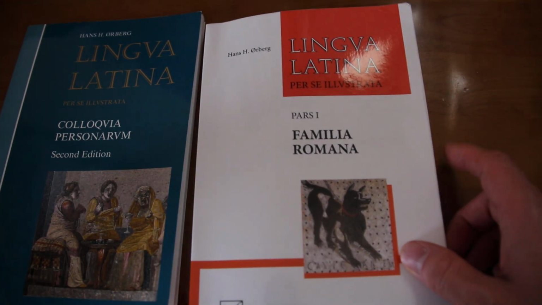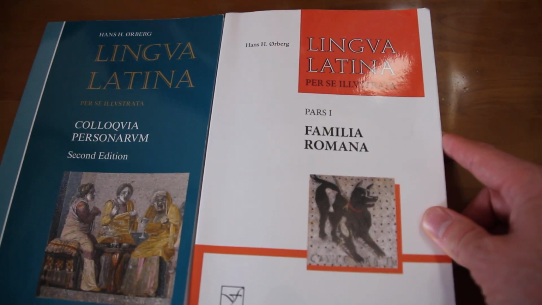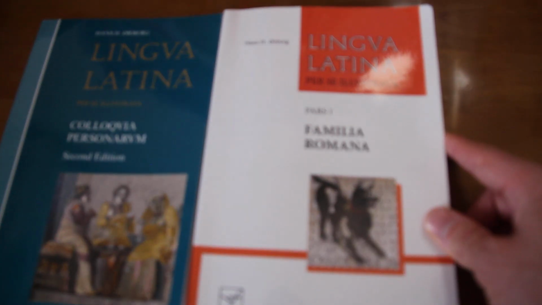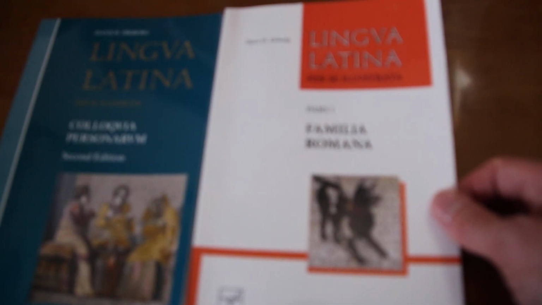Today we're going to be taking a look at the Latin language textbook Lingua Latina per se Illustrata, Part 1, Familia Romana. Its companion book corresponding to the first 24 chapters, Colloquia Personarum by Hans Öberg. For those of you unfamiliar with this book or the series, it's in what's called the natural method. So the book is entirely in the language. You learn the language through the language, basically, right? So it's 100% Latin. There are no translations.